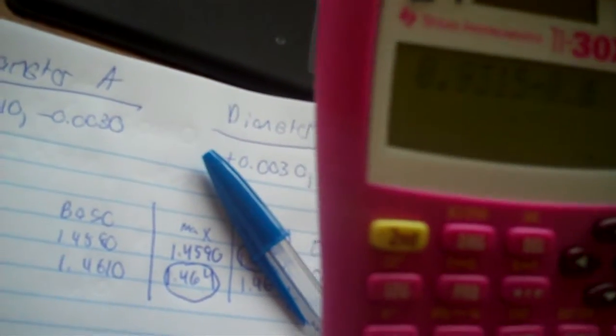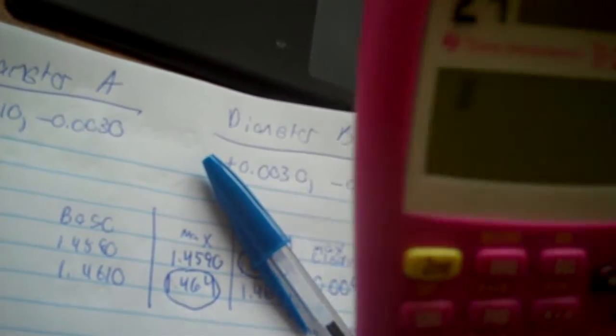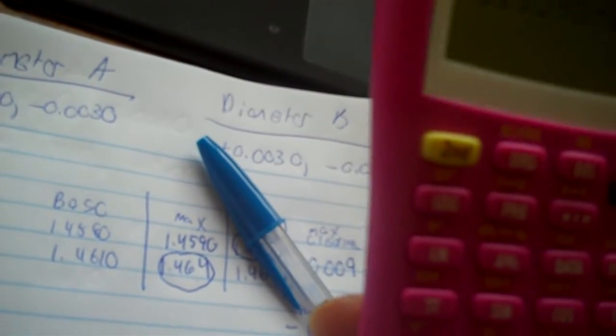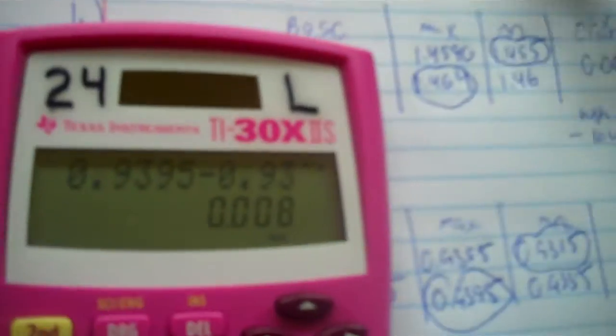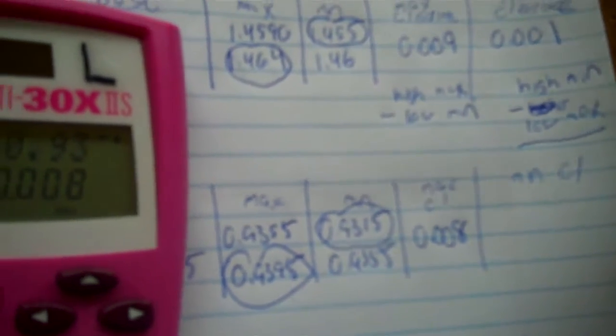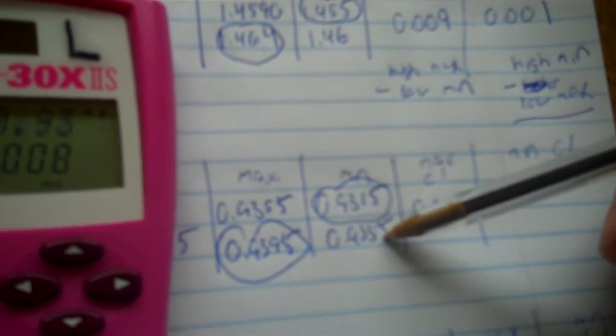0.9395 minus 0.9315, I get 0.008. Okay, now the minimum clearance, again, the higher minimum minus the lower maximum, but that's 0, okay? If I subtract this minus this, that's 0. So the minimum clearance, you just put 0.